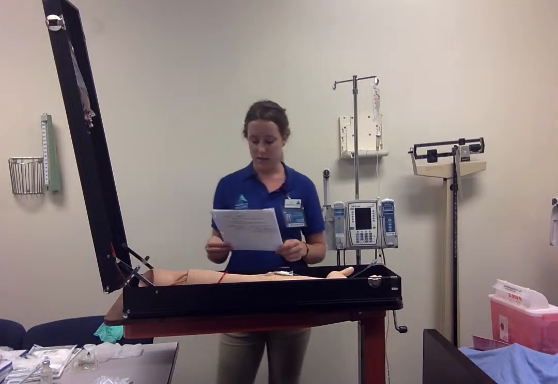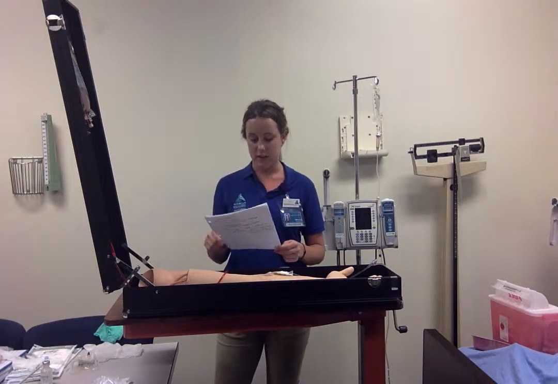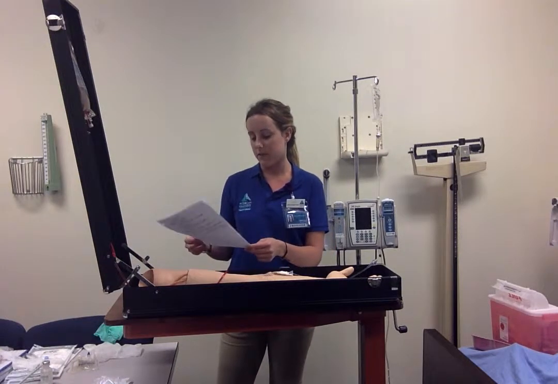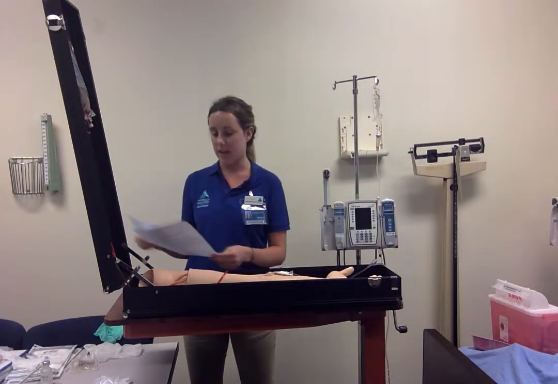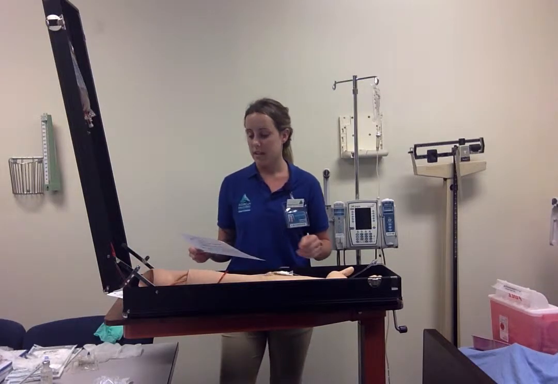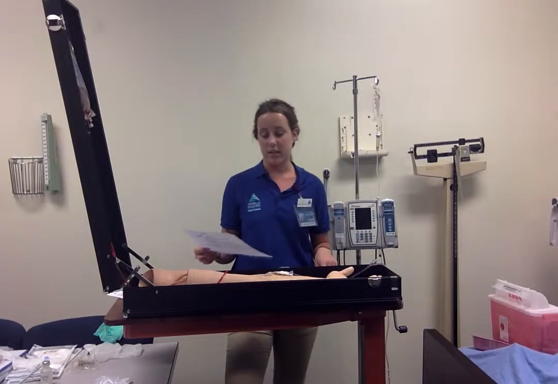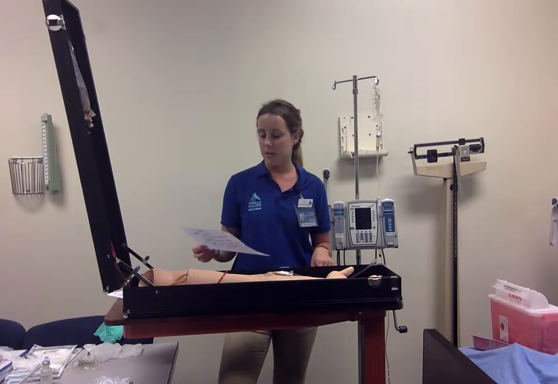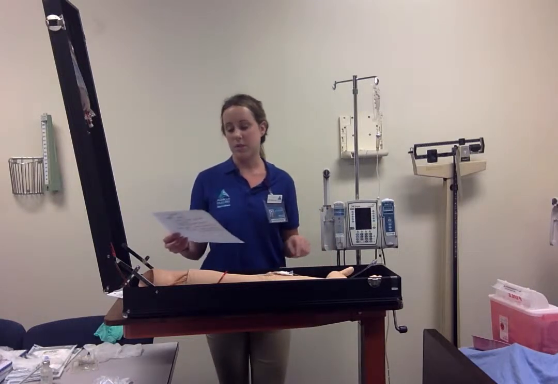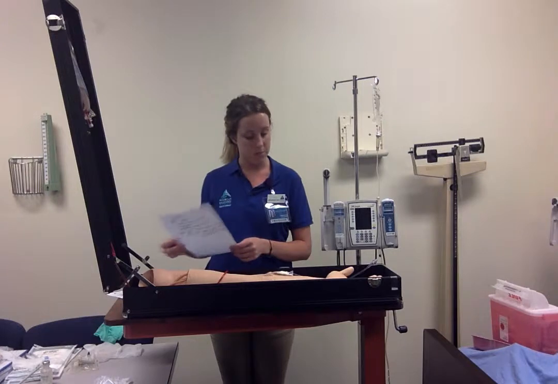The side effects are GI upset and fever, and the contraindications are if the patient is allergic to penicillin or cephalosporin. They can't hang this with a calcium IV. Also if the patient has hepatic or renal disease, or if they're anaphylactic, pregnant, or breastfeeding. We want to make sure that we assess the liver and kidney function, the labs, the AST, the ALT, and the BUN 7 to 23, and creatinine 0.6 to 1.2.